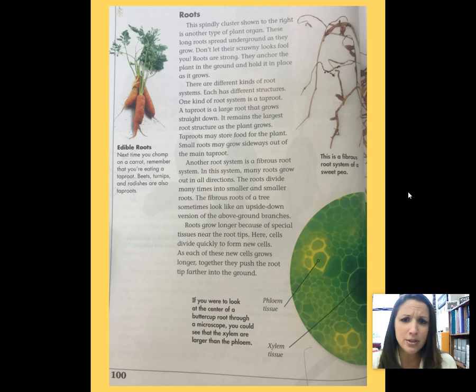So it goes on to say, another root system is a fibrous root system. In this system, many roots grow out in all directions. The roots divide many times into smaller and smaller roots. The fibrous roots of a tree sometimes look like an upside down version of the above ground branches.